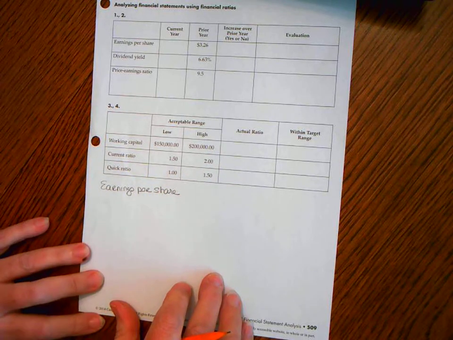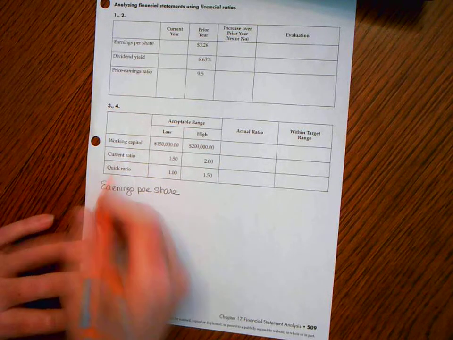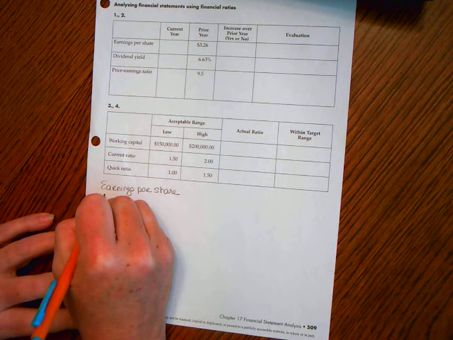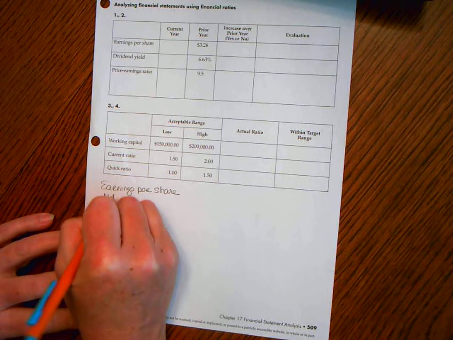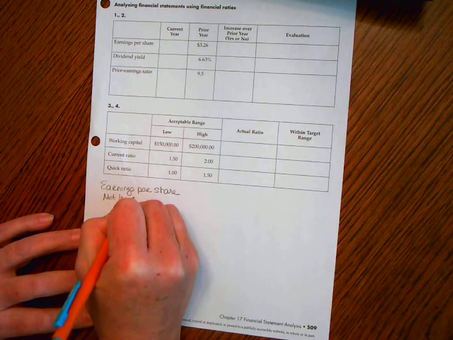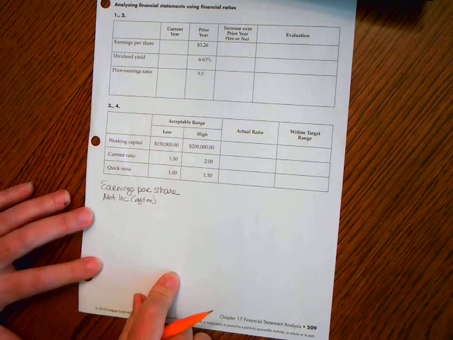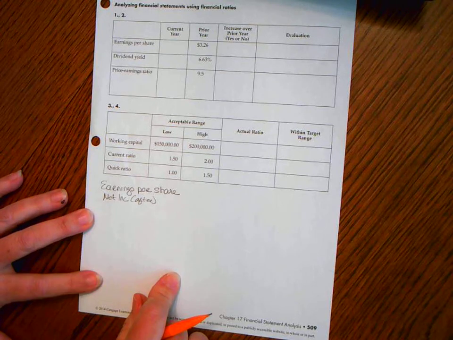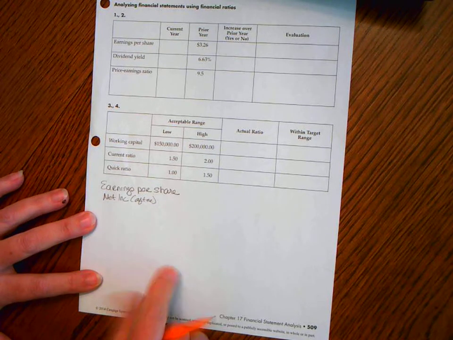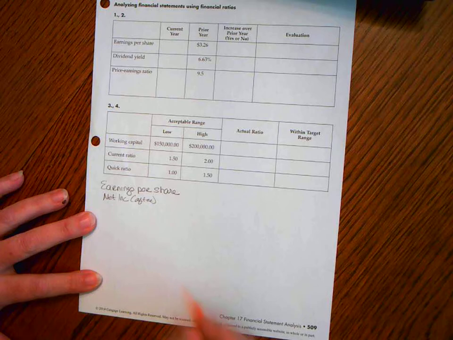What this is, is net income after taxes, right? Divided by the number of shares outstanding.